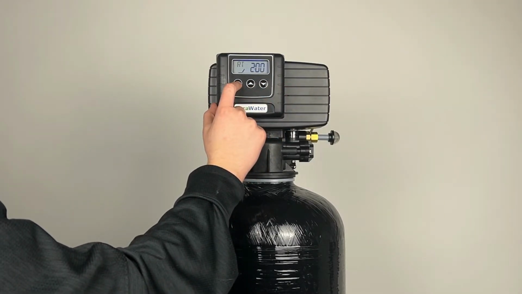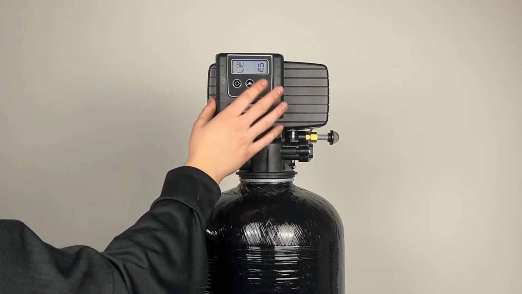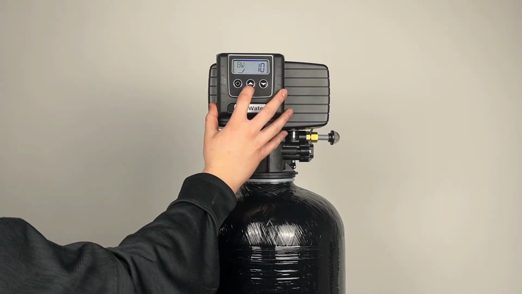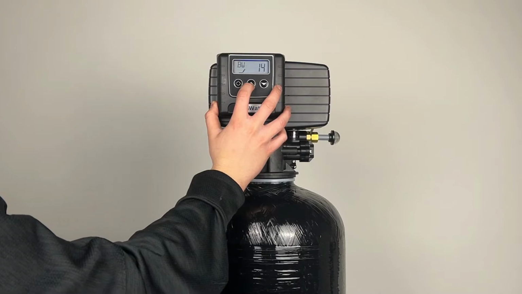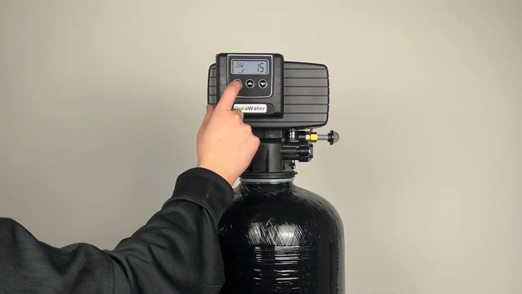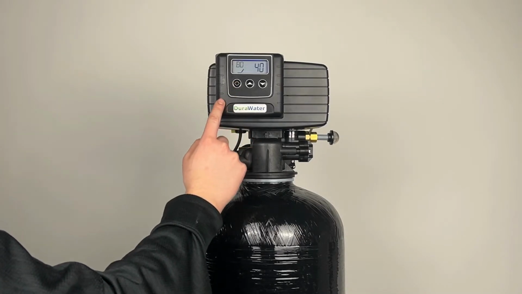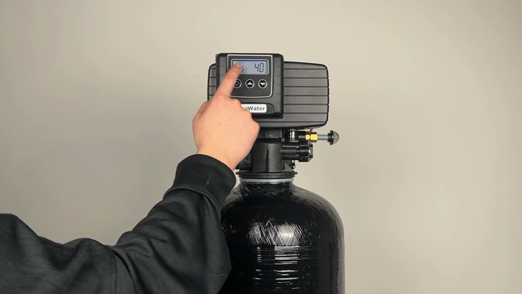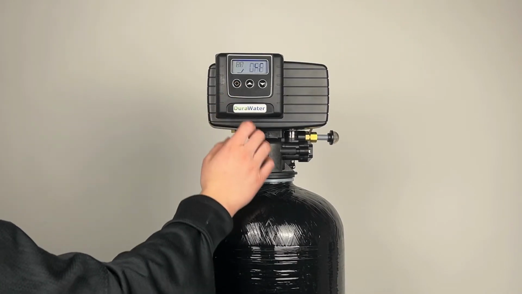You can just advance to the next setting by tapping the cycle button. For this BW setting, we need this to be set to 15. By default, it comes set at 10, so use the up arrow to get it to 15. Once you see BW 15, perfect. Advance to the next setting by tapping the cycle button. We want to see BD 40. Perfect. Advance to the next setting.